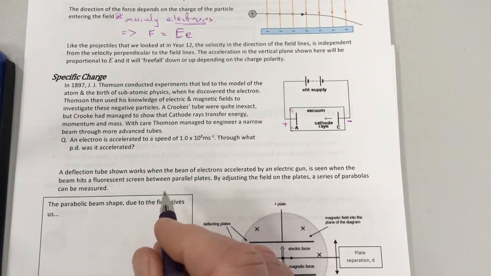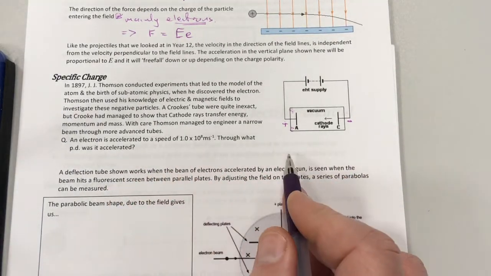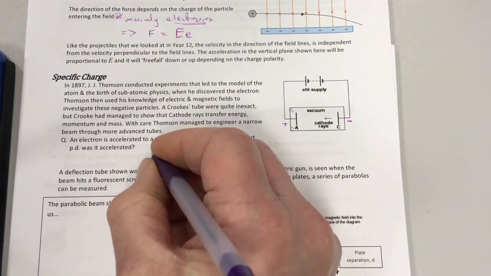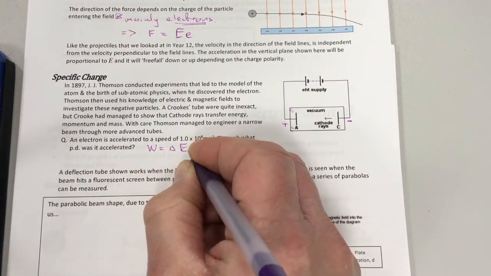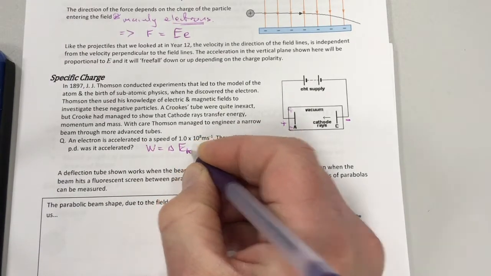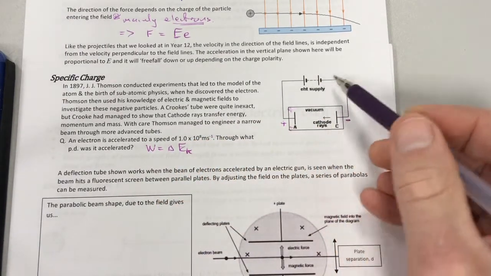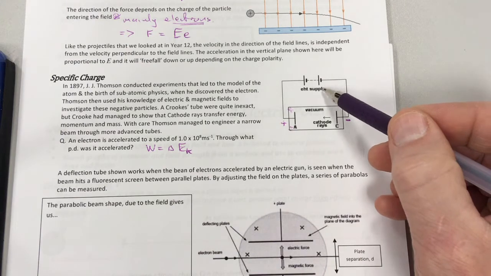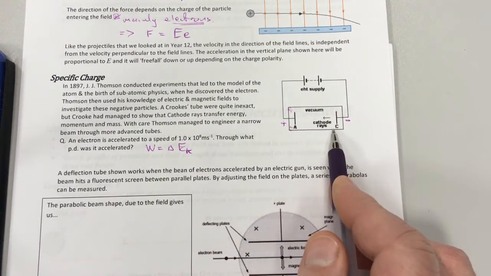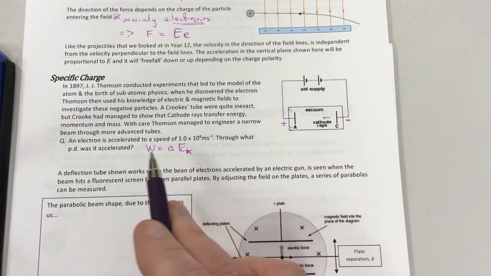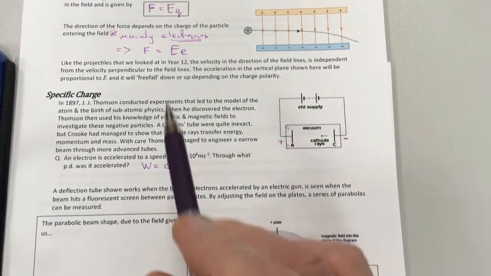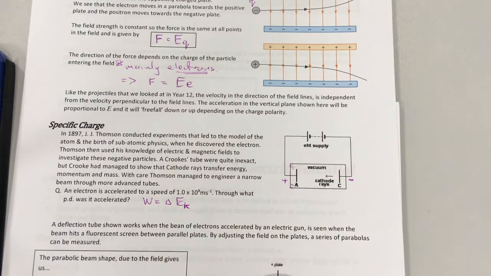So for this bit, we'll take the normal approach, and the normal approach is work done equals change in kinetic energy. Okay, so we have an electric field from the EHT, that's what's producing the electric field across this gap, and any charges within that will gain kinetic energy as the work is done by that force on the electrons.